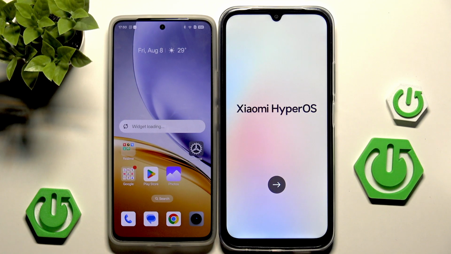Hello, in this video I'm going to show you how to restore backup and how to transfer data on Redmi 15C.